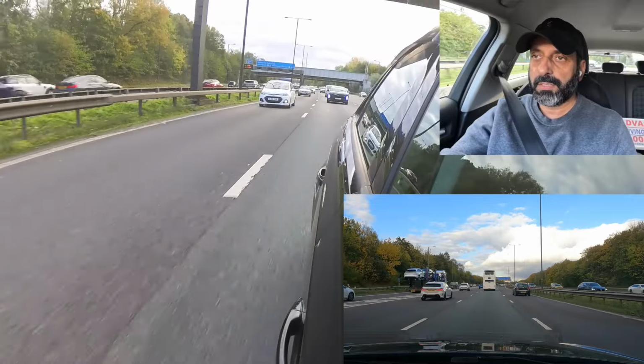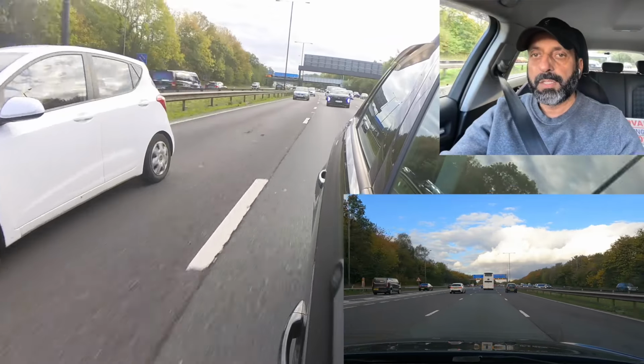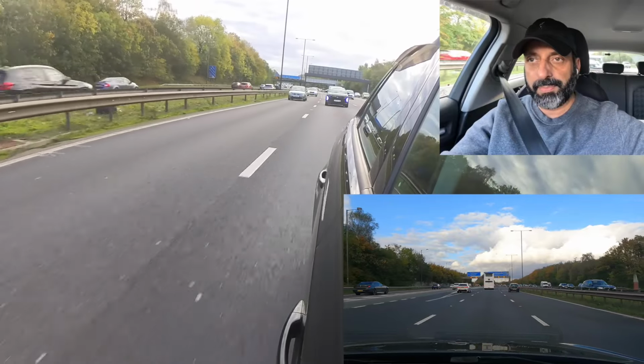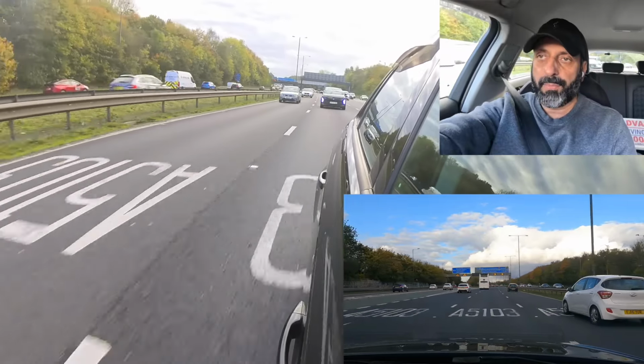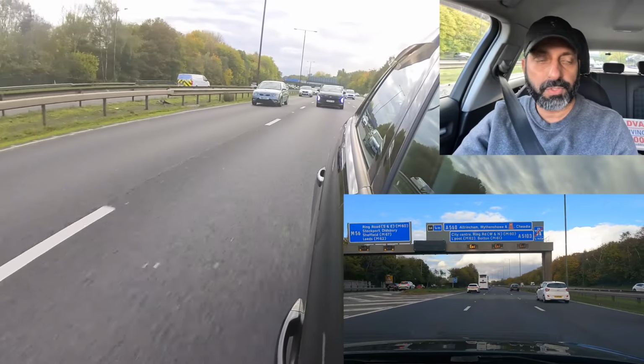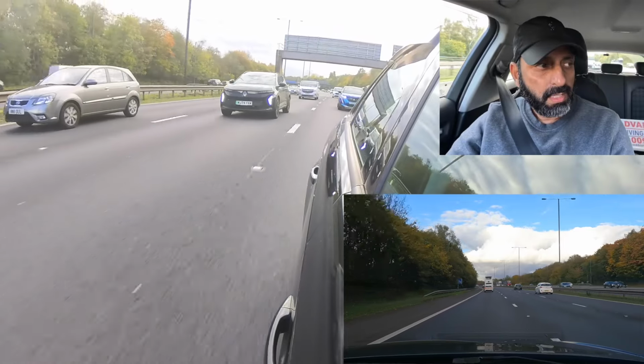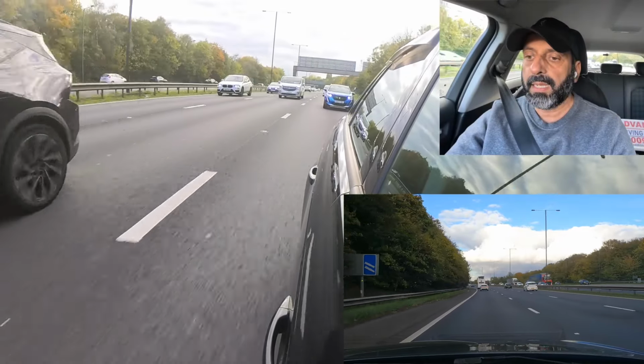Speed is 40, so I'll match the speed of the road. The 40 limit finishes from here. Anyone going to the slip road will be driving 40. We have a sign that says end, so my speed restriction finishes. I will be moving over to the left lane again. Center mirror, left mirror, signal left. Blue car very far, and I will change the lane.